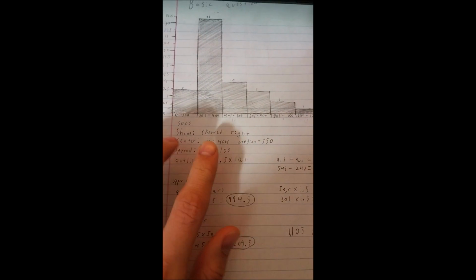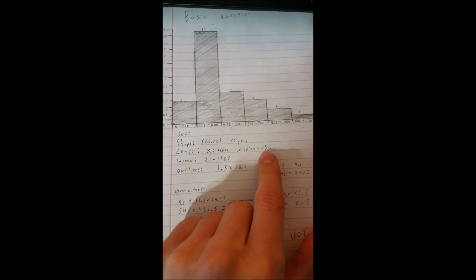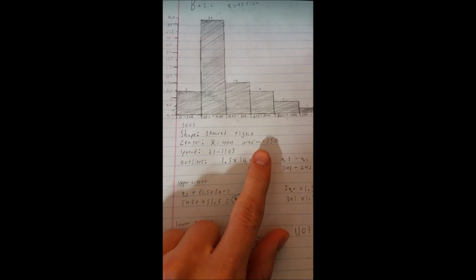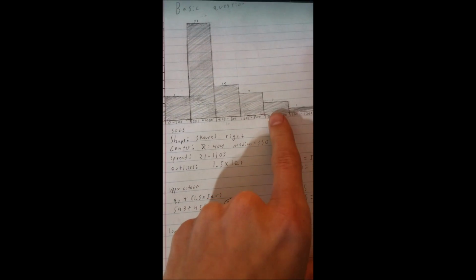Alright, for center, we can use two different things to describe center: the mean, which is signified by this, called x bar, or the median. You'll notice that these are not the same, and that is another clue that it is skewed right. And you can see that the x bar is also higher than the median, which also means that it's skewed right, because the x bar always tends toward the extreme values, and because it's higher, it means that the extreme values are on this side.